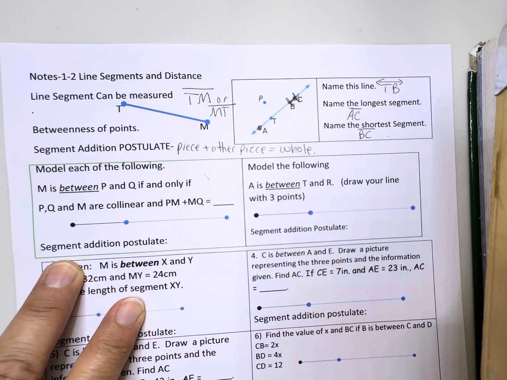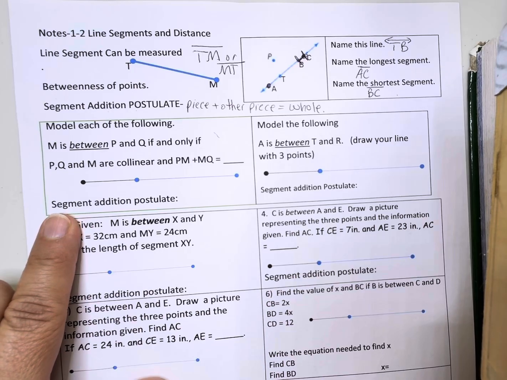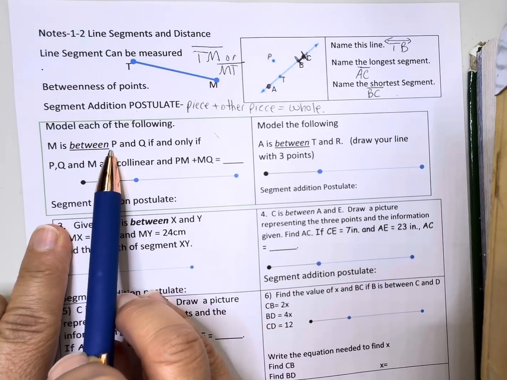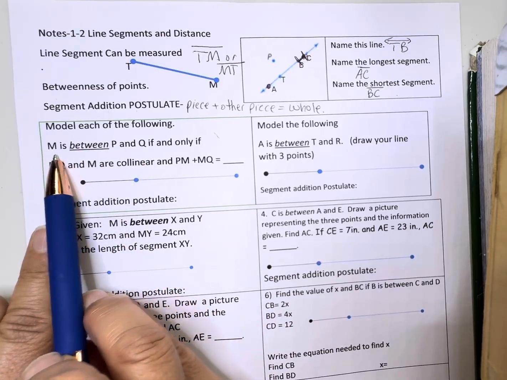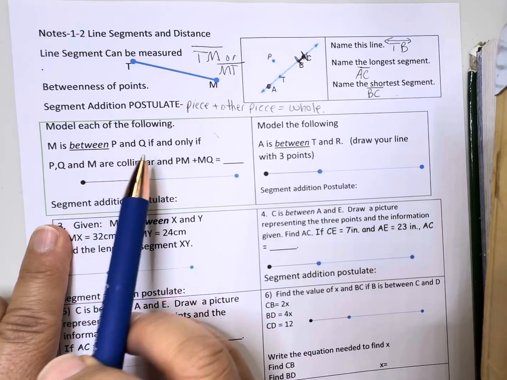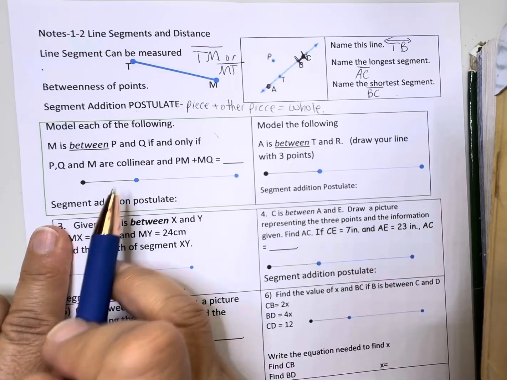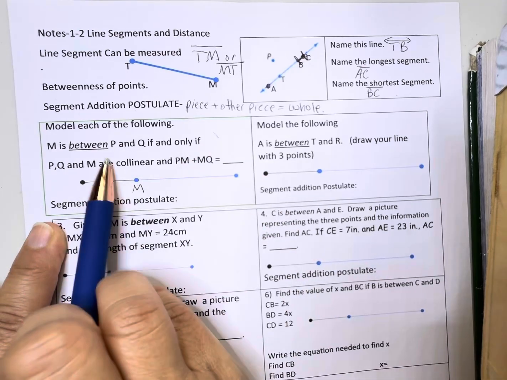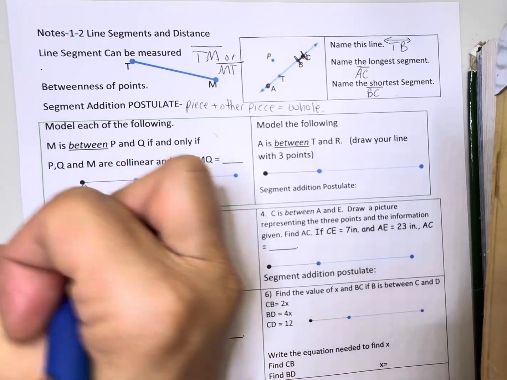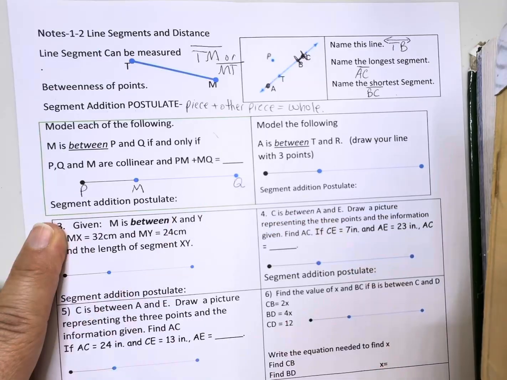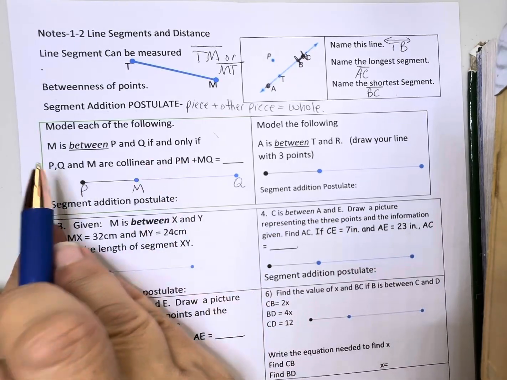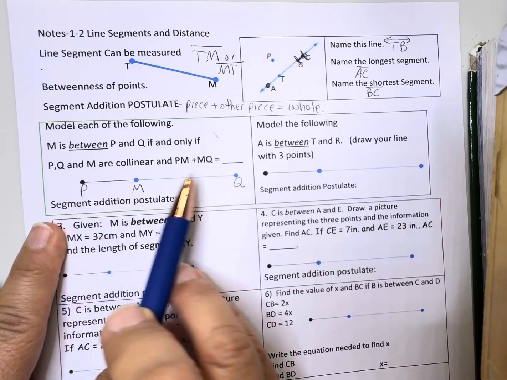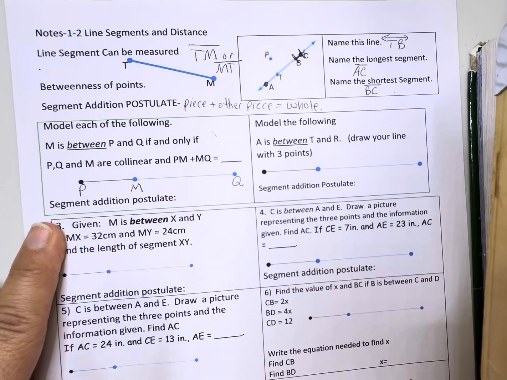Put it on pause. You can write that down, please. Okay, now we're going to model this right here. See how it says M is between P and Q. So M is between P and Q. So M has to be right here. It's not in the middle, it's just between. So I'm going to put point M here, and point P and Q are in the ends, P and Q. Okay, if and only if P, Q, and M are collinear. That means that they are in the same line, so I put them like this.